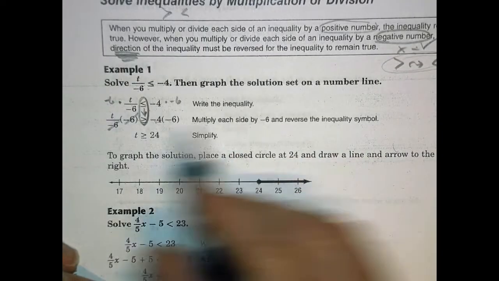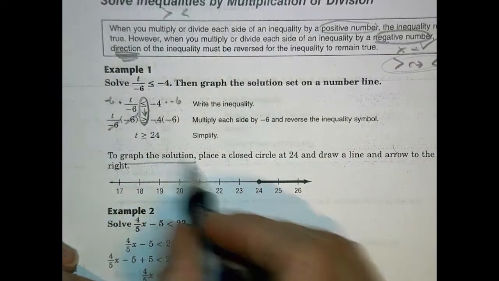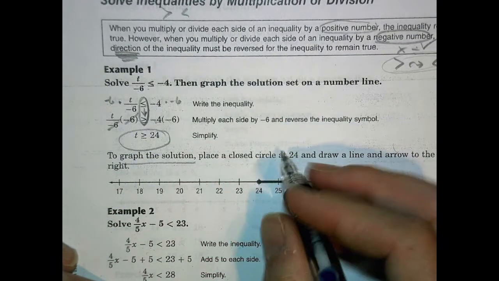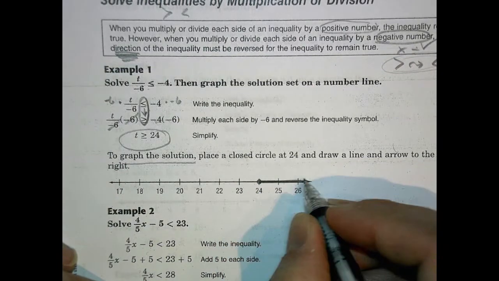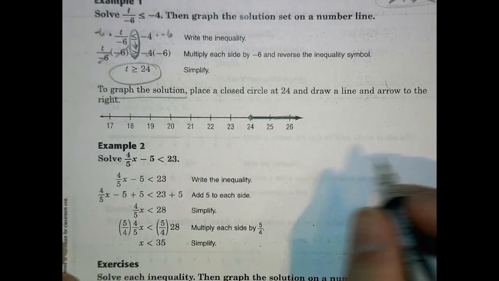After that, you can, of course, graph that solution. So if t is greater than or equal to positive 24, it's a closed circle going that way because it's greater than or equal to 24. Okay?